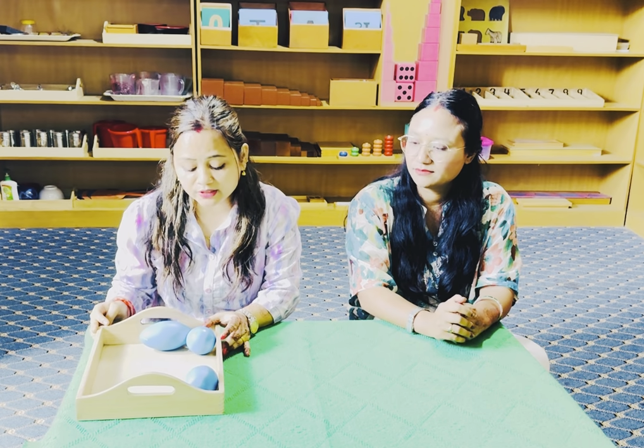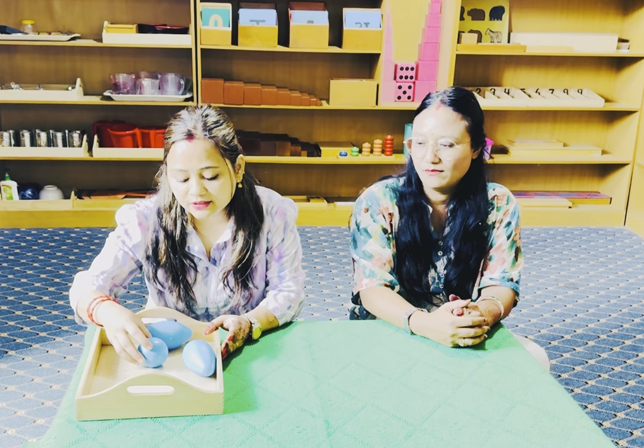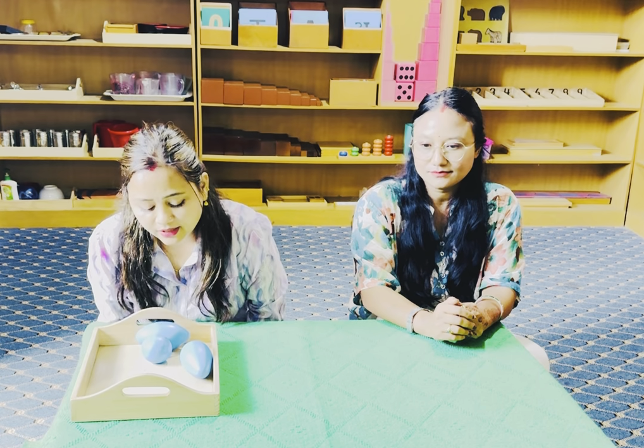In geometric solid trivial, I take here three different shapes. One is an ellipse, one is an oval, and one is a sphere. In trivial, we learn a three period lesson. In the first period, we learn this; in the second period, which and where; and in the third period, what. Now we start the first period of the lesson, this.